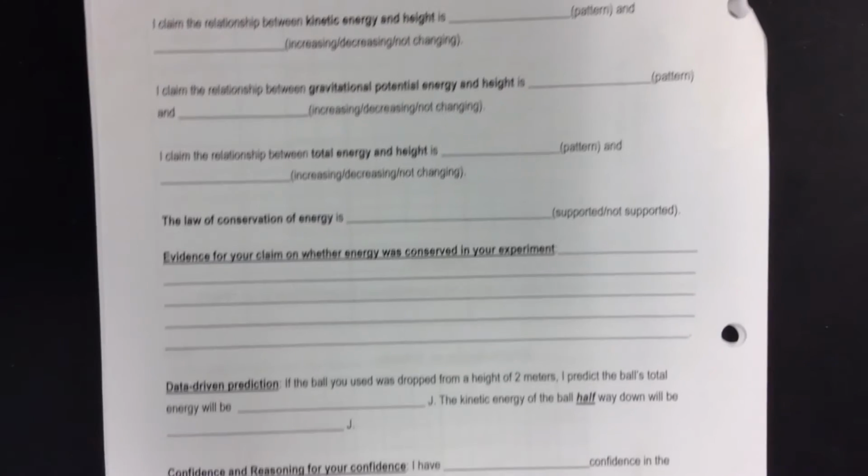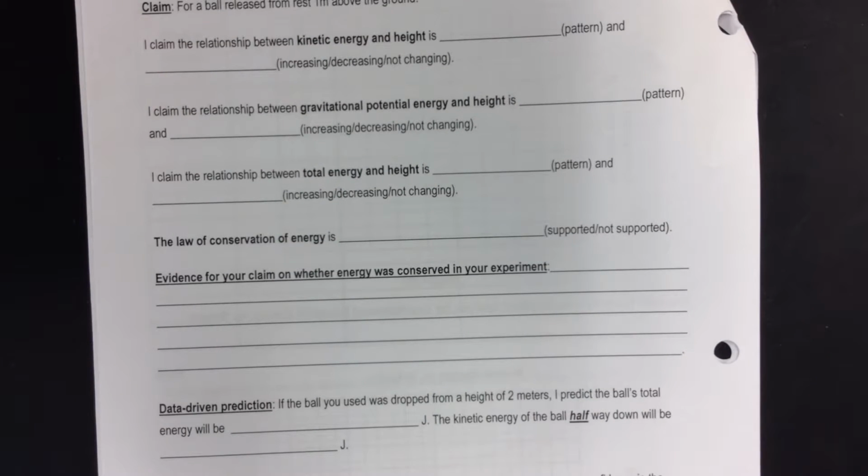All right. Last part on the 4th page. Look at the conclusion. Okay.